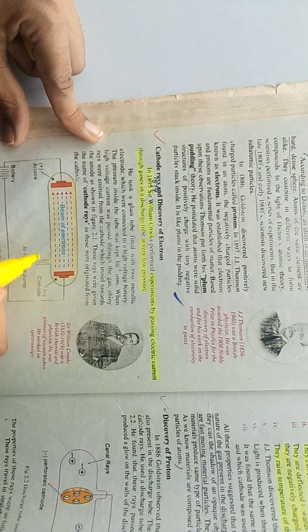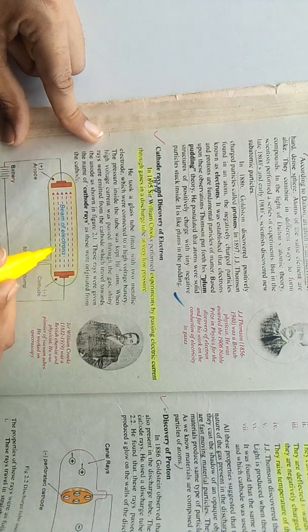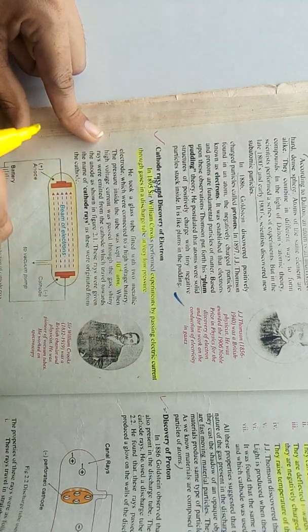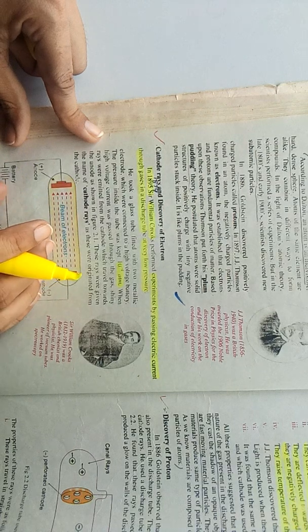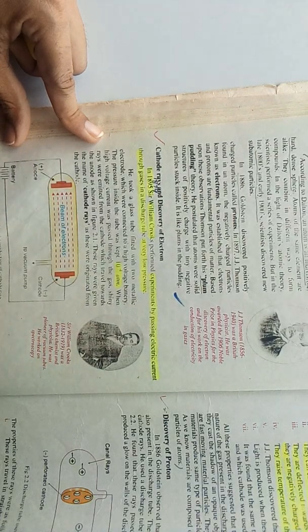So this is a diagram of a discharge tube in which electric current will be passed and then cathode rays will be produced. The pressure inside the tube was kept at about 10 raised to the power minus 4 atm. So students, you have to write the discovery of the cathode rays and draw the diagram of that.